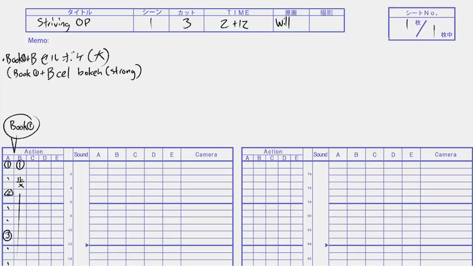Next up is a quick review of the timesheet. Title, scene, cut number, time, keyframer's name, page number, and total pages. The blurs on the foreground elements I talked about earlier are written here in the memo section. Book 1 plus B cell, bokeh. I've also specified how heavy I want the effect. Strong in this case.